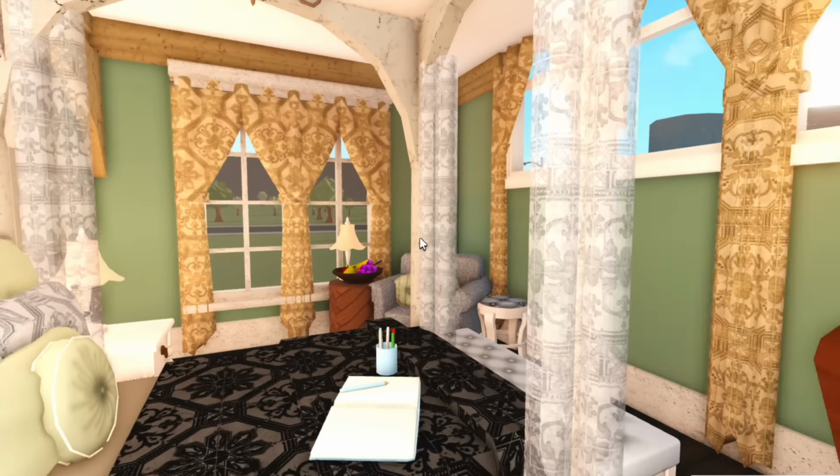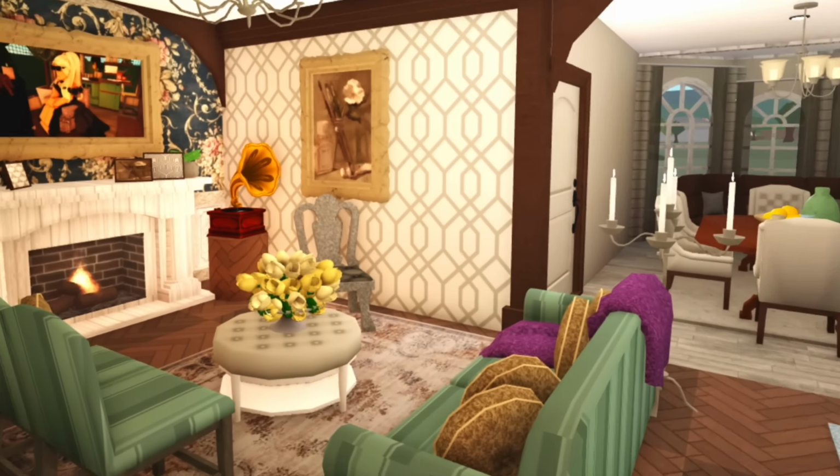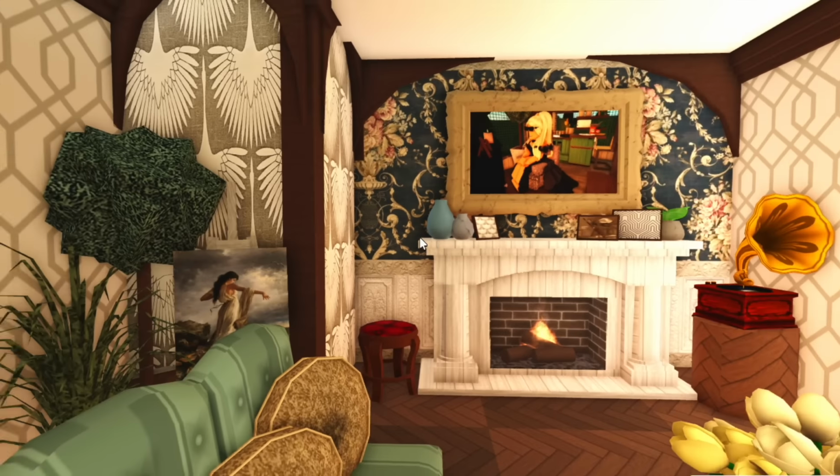I really like the end result, but my favorite room in this house was definitely the 1920s living room. I'm just literally obsessed with the way it turned out.